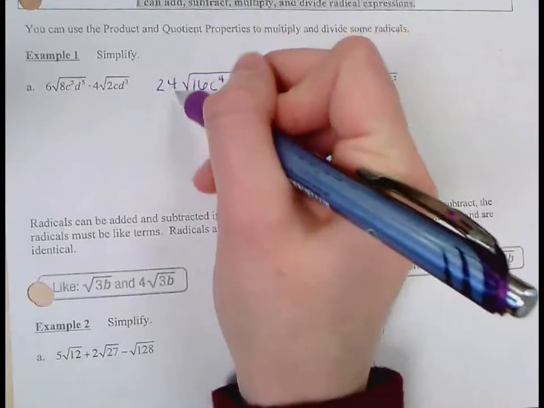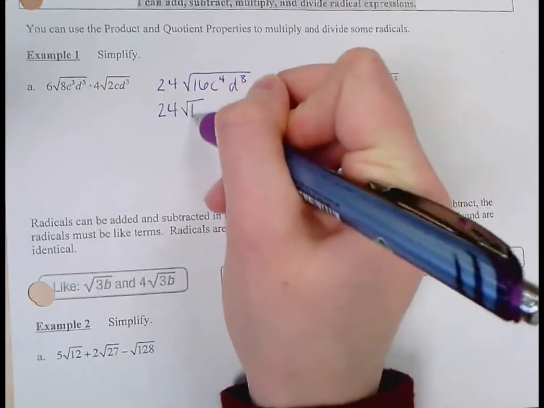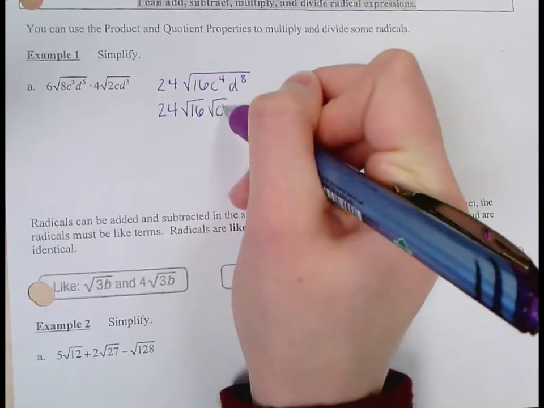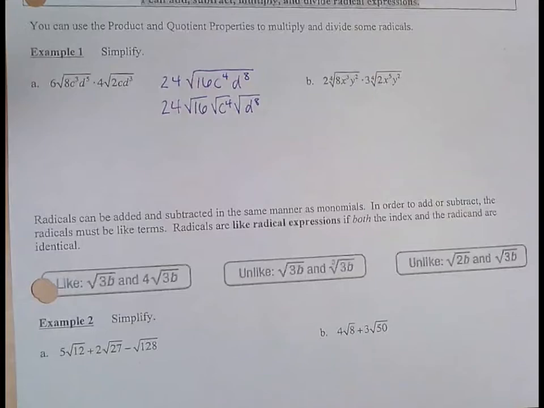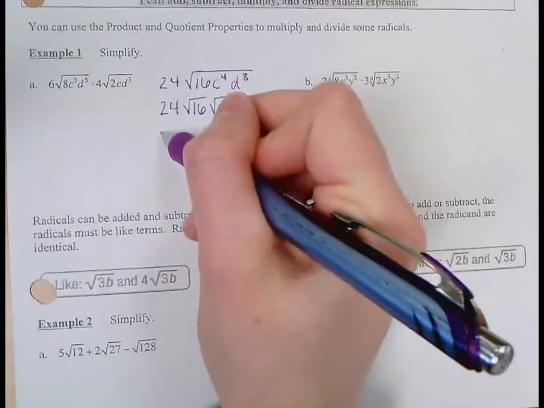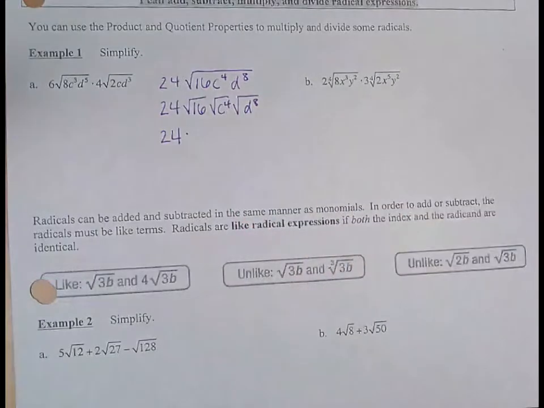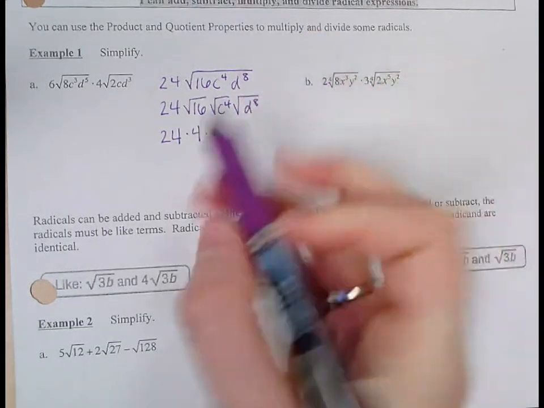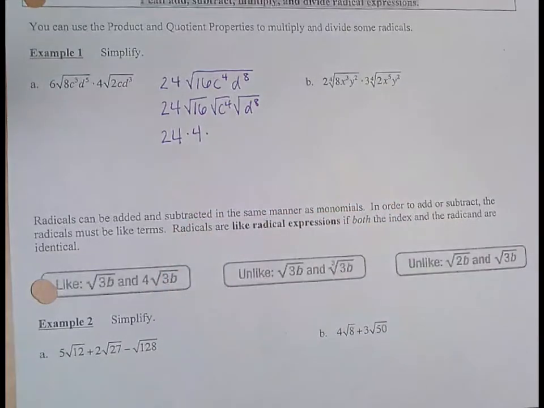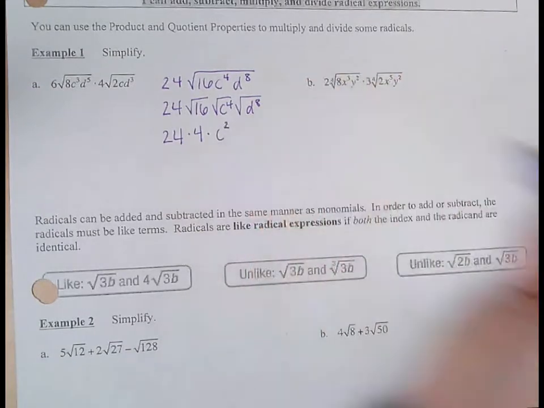So I'm going to still have the 24. I'm going to break this into the square root of 16, the square root of c to the 4th, the square root of d to the 8th. And so I have 24 times square root of 16. It's a perfect square. Square root is 4. So the 24 and the 4 will be multiplied together. Square root of c to the 4th, c squared. Do we need absolute value bars?